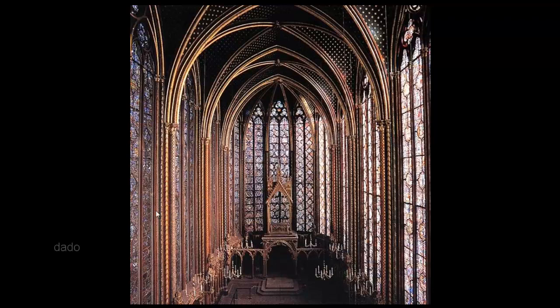The windows rest on what's called a dado, this very low dado here, so there's a little bit of a wall structure underneath. And this fits into the tracery of the windows and the floor. It's really brightly painted. There's two levels of the structure, as I mentioned. The lower chapel is less impressive, but it's quite nice.